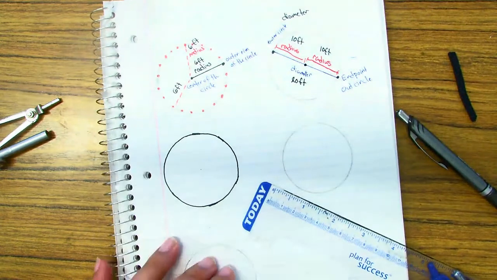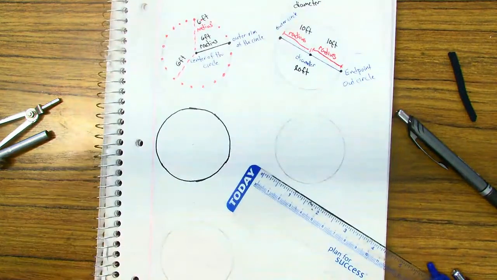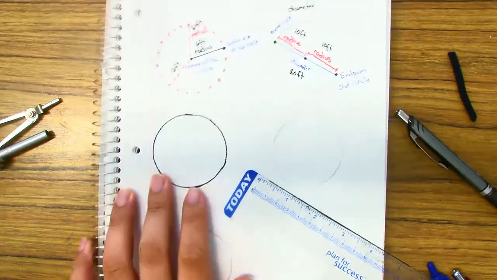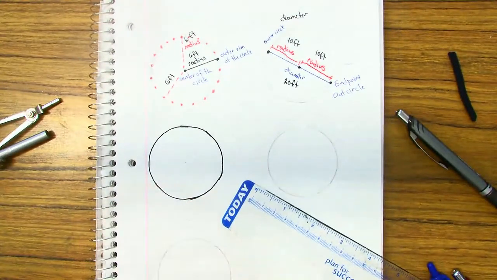Whoa, am I zoomed in? Sorry, hold on. I'm not zoomed in. Okay, I hope that makes sense.